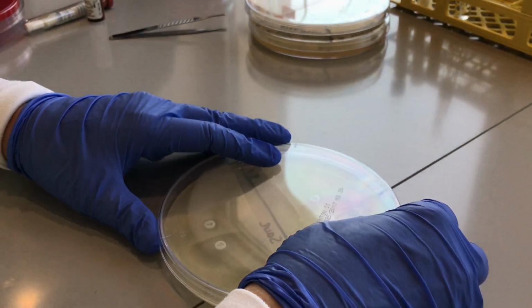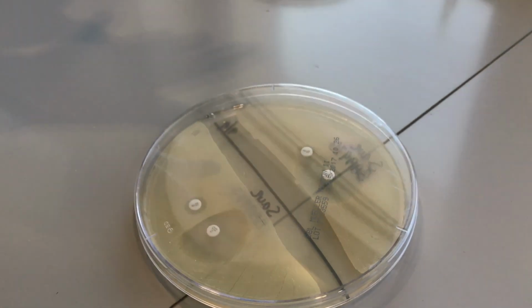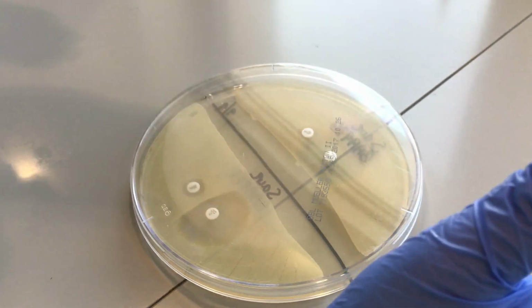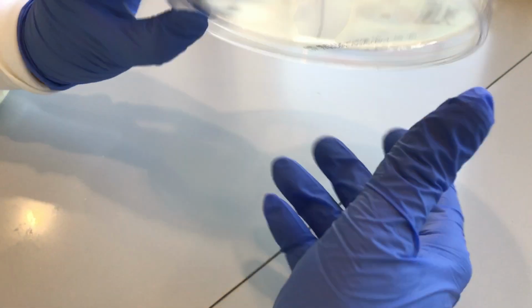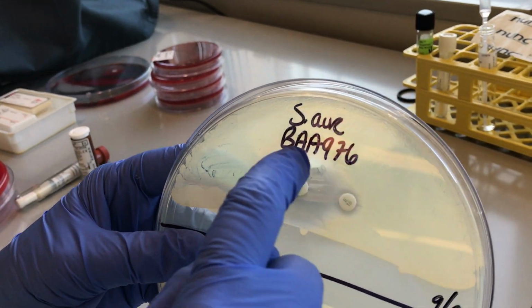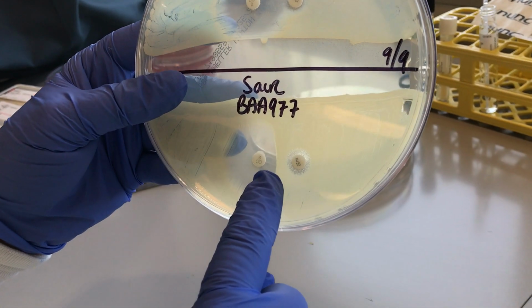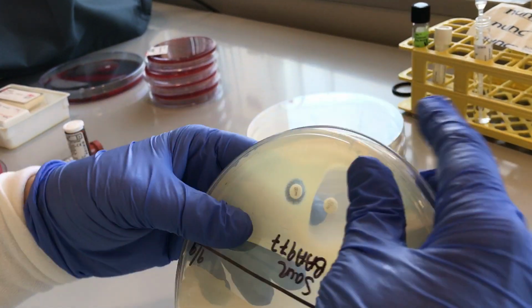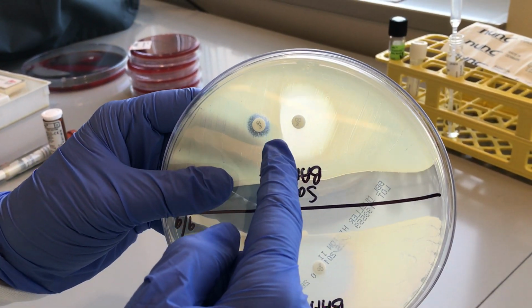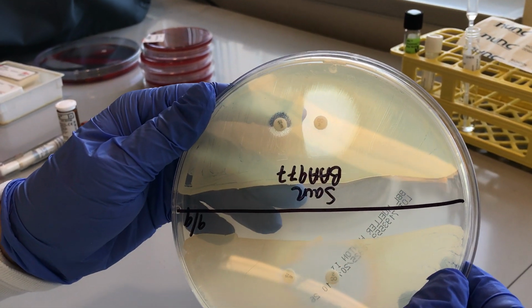This is a D test, and I'll probably put something up that describes exactly what it is, but it involves clindamycin and erythromycin. As you can see, a negative D test shows just two circles of the zone of inhibition, but to induce, I don't exactly know what it was, so I have to figure it out. But anyway, as you can see, the D test inhibits this zone of inhibition here, so it looks like a D, and that's the D test.